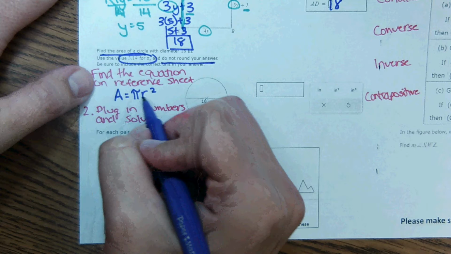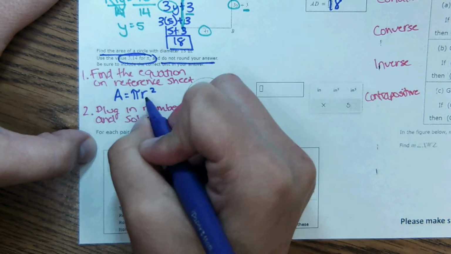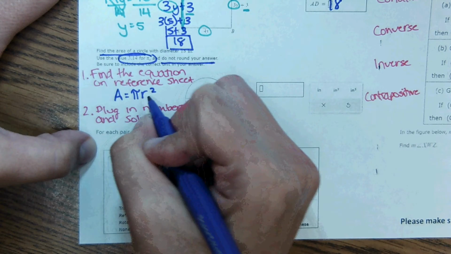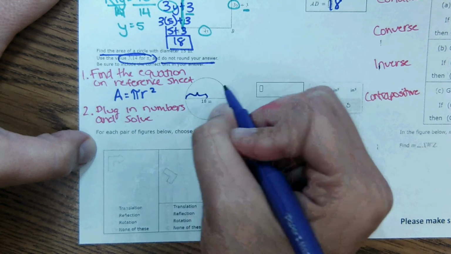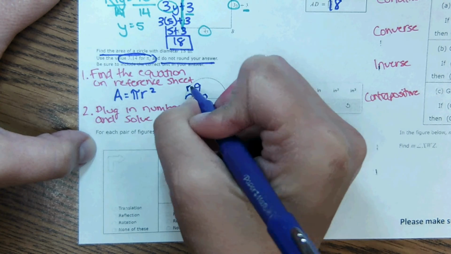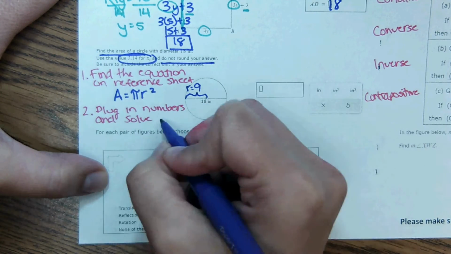Now in the instructions for this, it says use the value 3.14 for pi. And do not round your answer, that is also important. So once I have the equation, I can plug in the numbers and solve. For area, it does need radius instead of diameter, so the radius here would be half of 18, which is 9, so r equals 9.